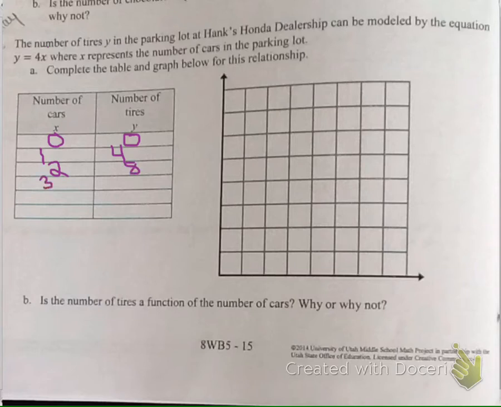With 3 there's 12. With 4 there's 16. And with 5 there's 20. So I can see my slope in my table because it's going up by 4 every time, which represents my slope.